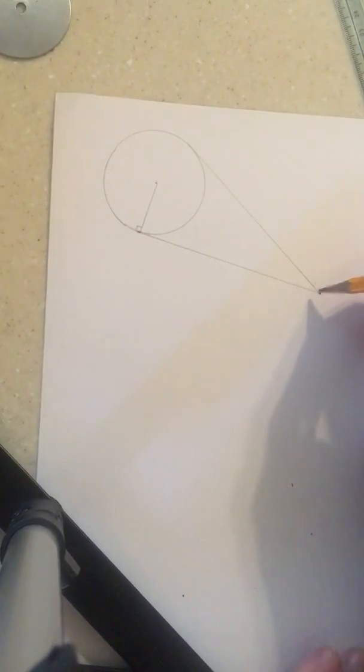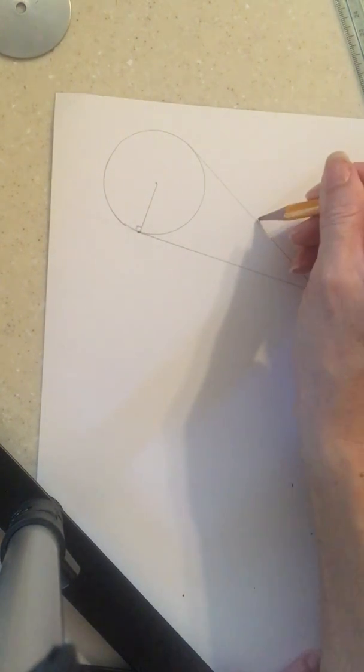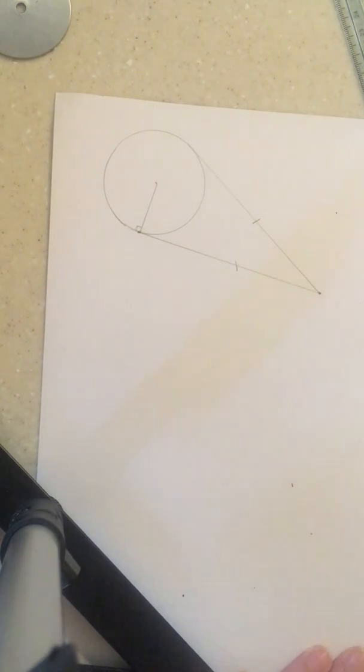And so if I have two tangent segments tangent to the same circle from the same point, I know that those tangent segments are equal. That's a very helpful one.